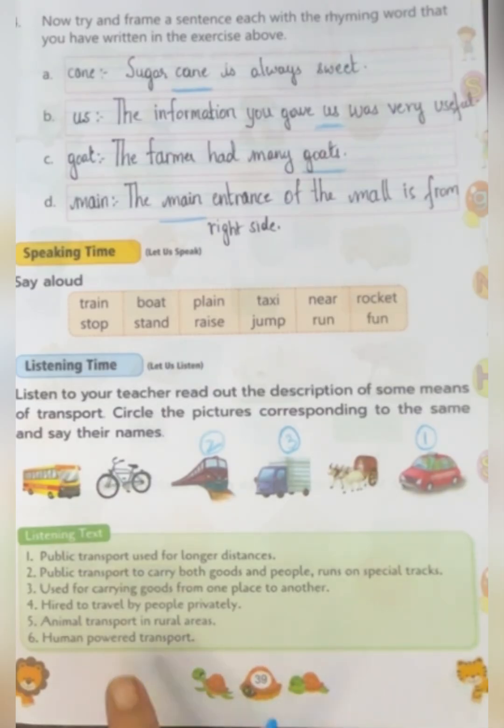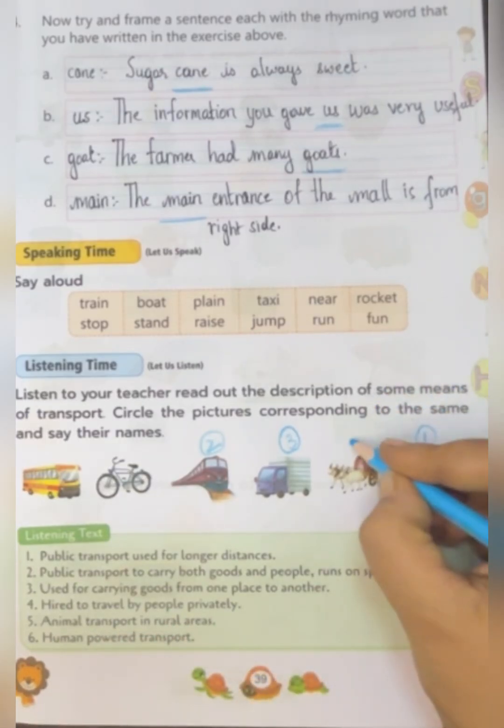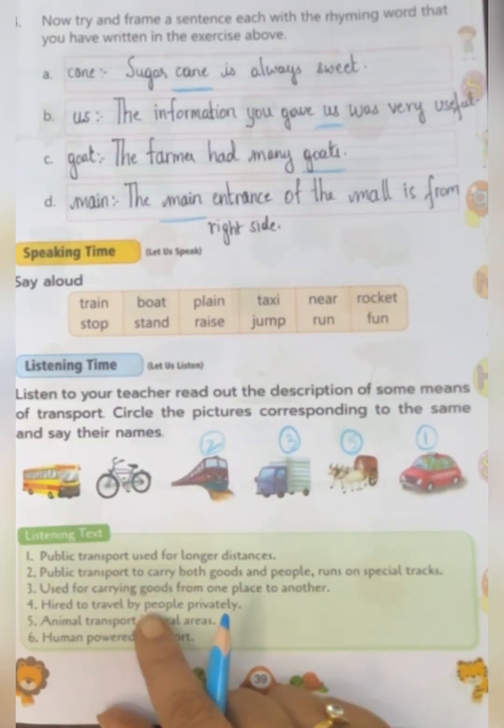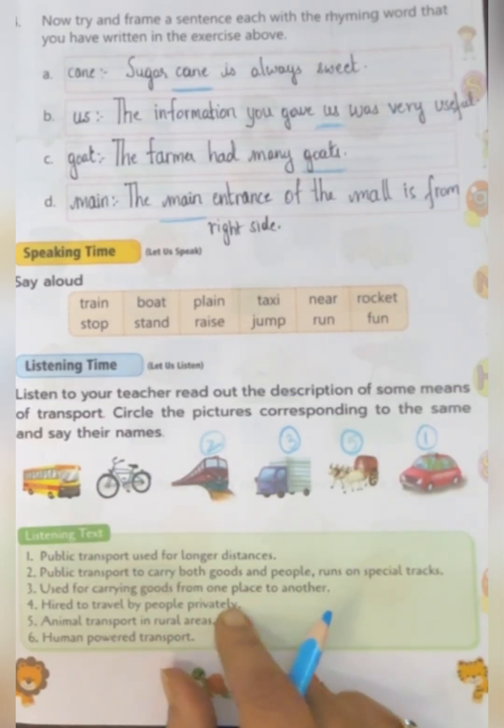Just a second, children. Animal transport in rural areas. Animal transport in rural areas are this one. Fifth, a bullock cart. Human powered transport. Human powered, oh god. There are some confusions here. Hired to travel by people privately is taxi.